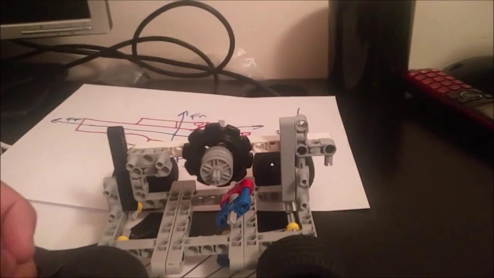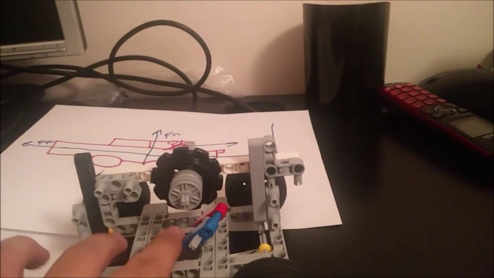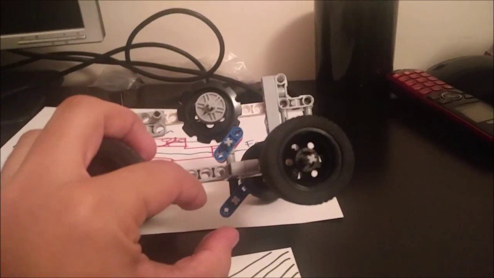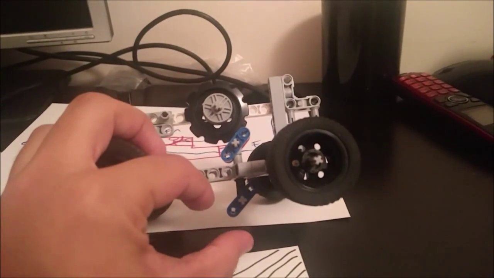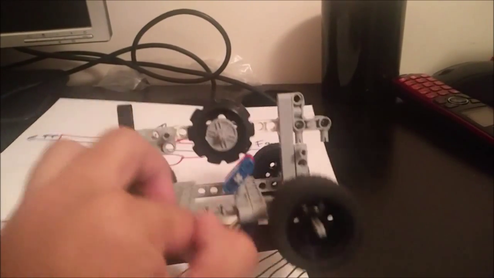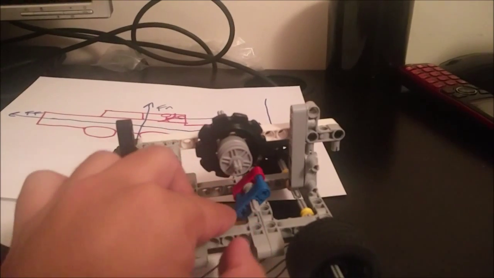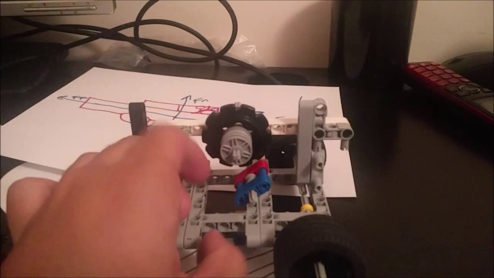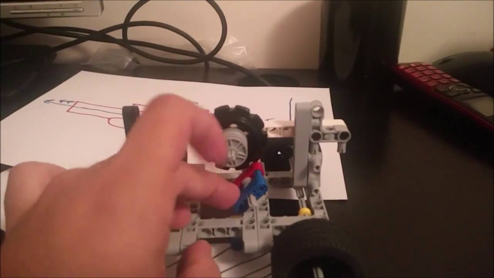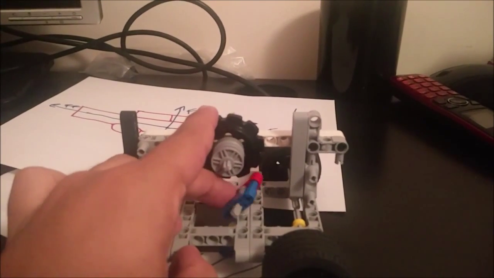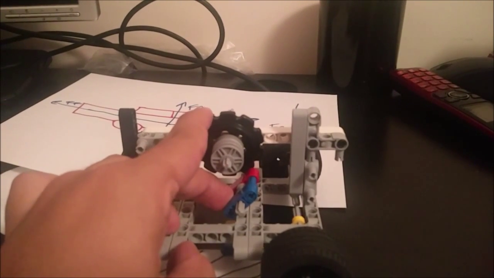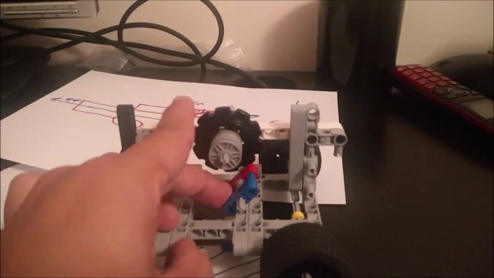Based on the information we saw previously, our car wanted to continue moving in the direction that it was moving, which resulted in the pendulum shifting forward due to inertia, therefore causing this blue and red pawl to shift forward, therefore locking my gear in place, no longer allowing me to move it, or allowing me to move it very, very little.